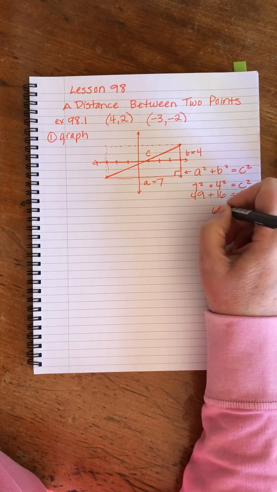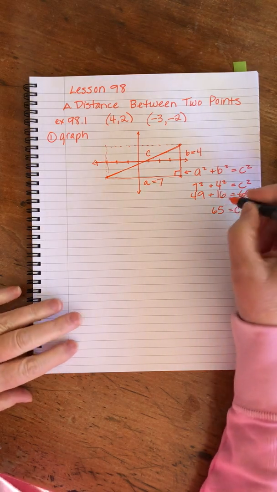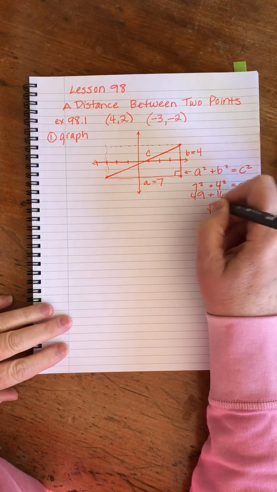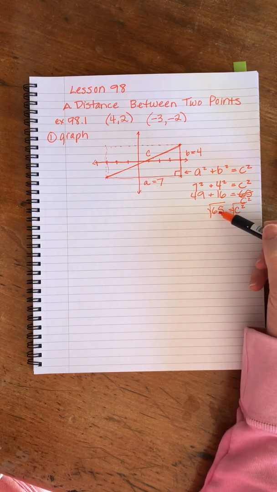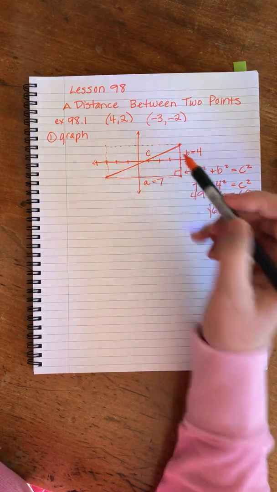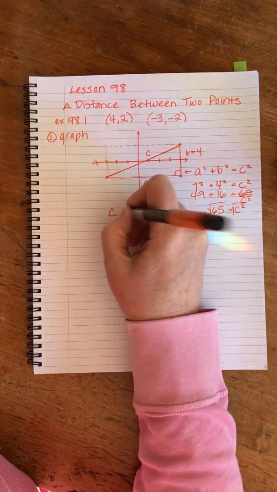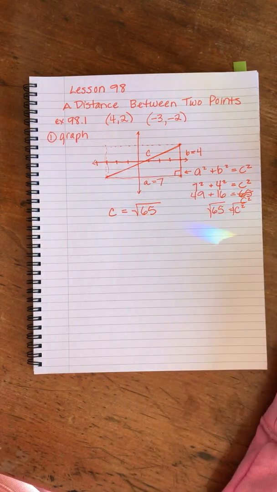And then I write 65 equals C squared. And now we're doing that thing that we learned how to do a few lessons back. We're taking the square root, which tells us the answer for C is positive and negative square root of 65. But there's no way that this is negative square root of 65. So we can write with certainty that the answer is square root of 65.